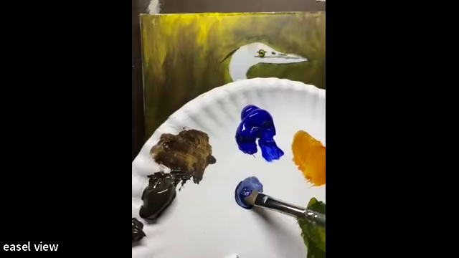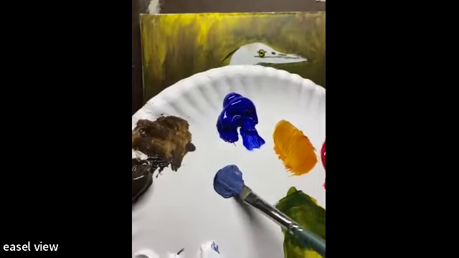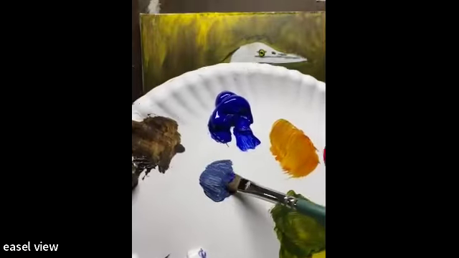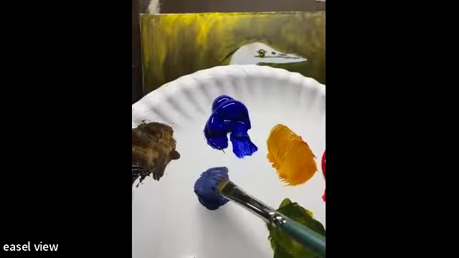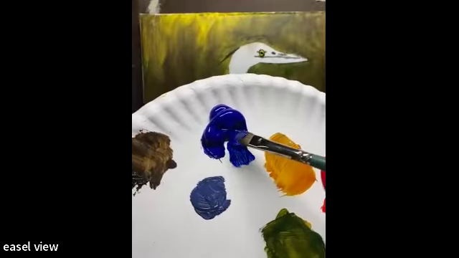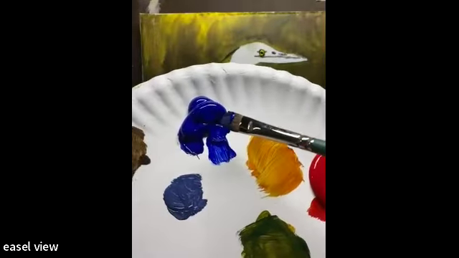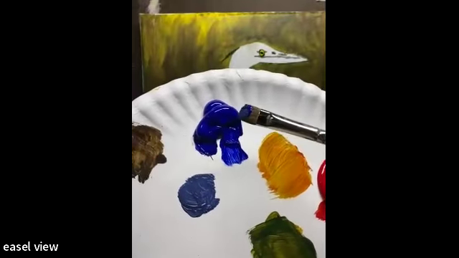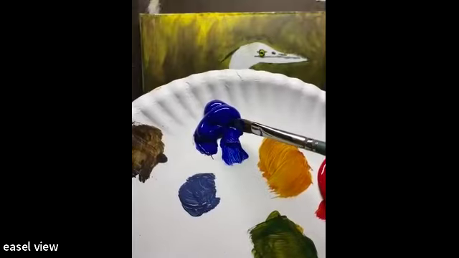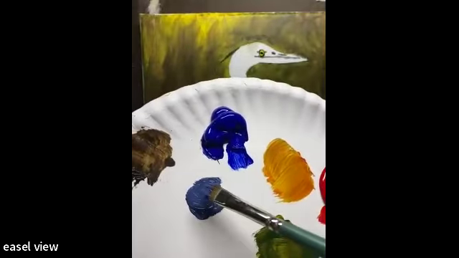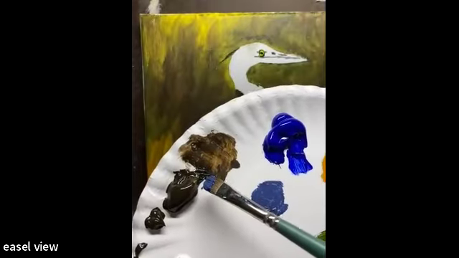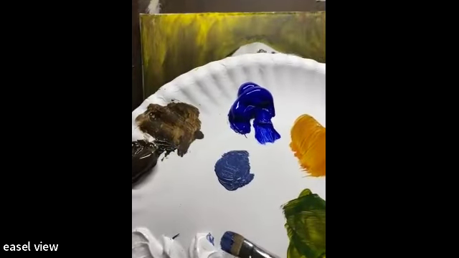Now I know that sounds like a lot of trouble to go through, but what I'm doing is graying this color. And you can see the difference right away between it and the pure color. So the pure color is a little too intense. So to knock down the intensity of that color, I grayed it out by putting a touch of umber, very small amount, and a touch of white.